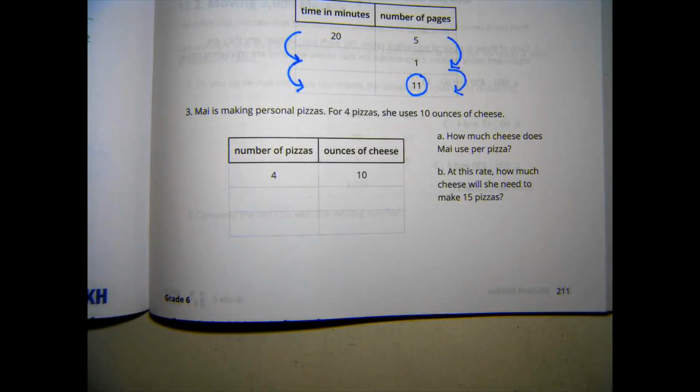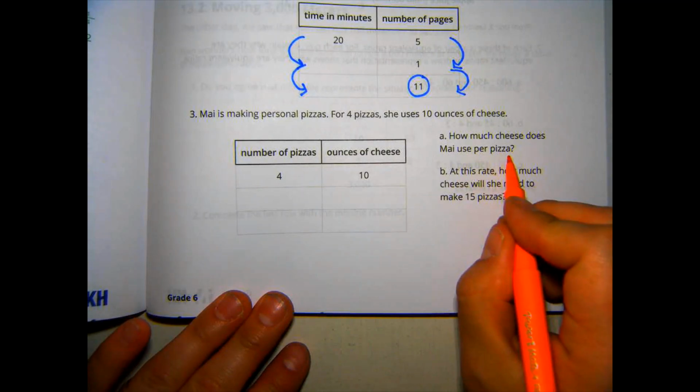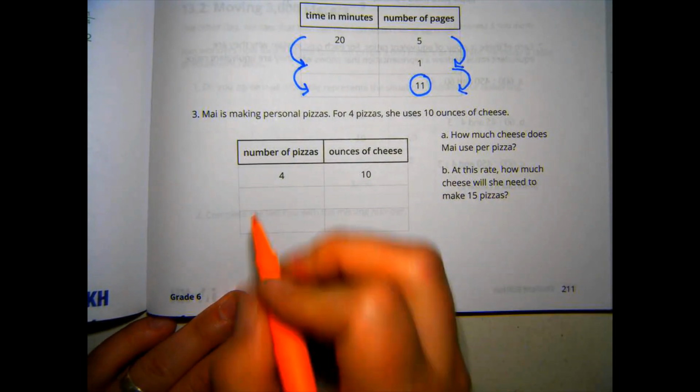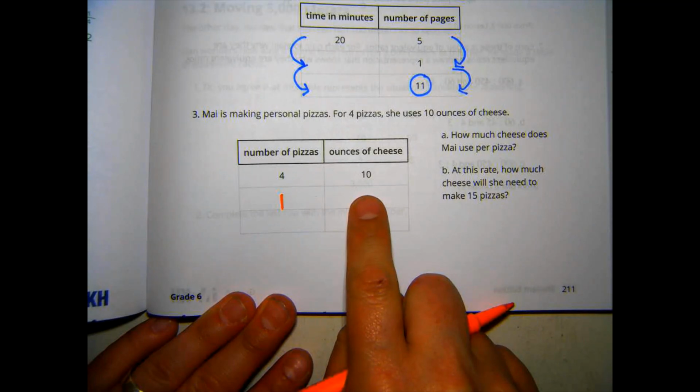Number 3. Mai is making personal pizzas. For 4 pizzas, she uses 10 ounces of cheese. How much cheese does Maya use per pizza? So per pizza is talking about 1 pizza. So we want to put a 1 here, and we want to figure out what goes with the 1.